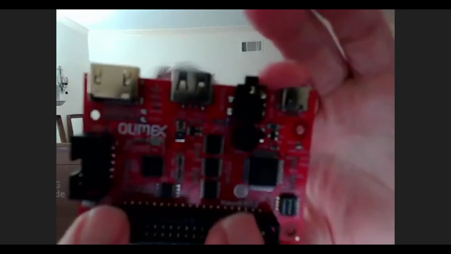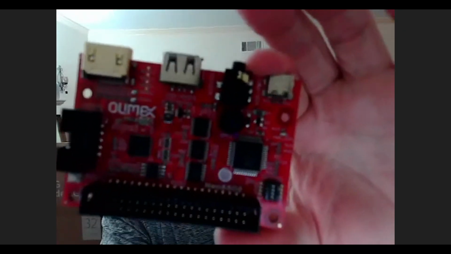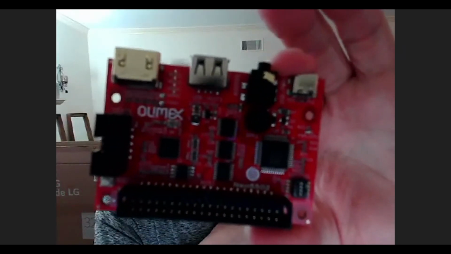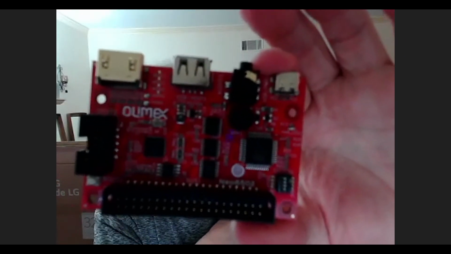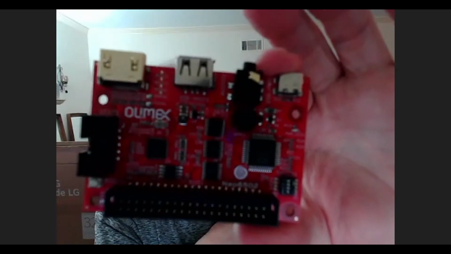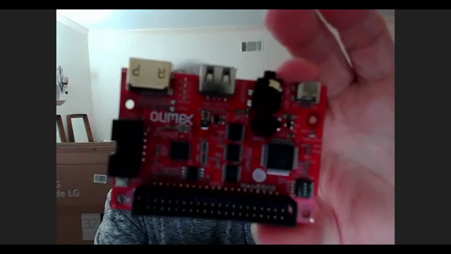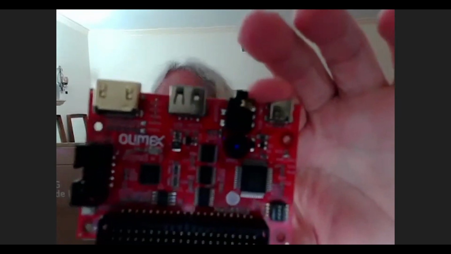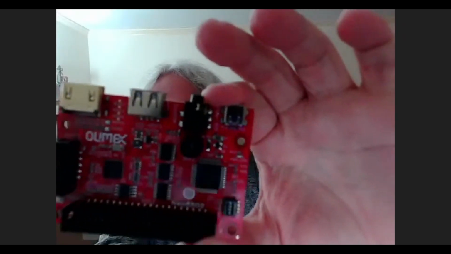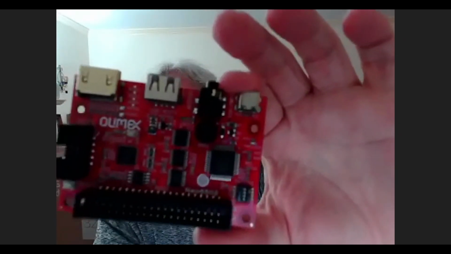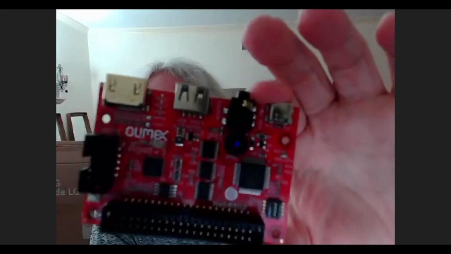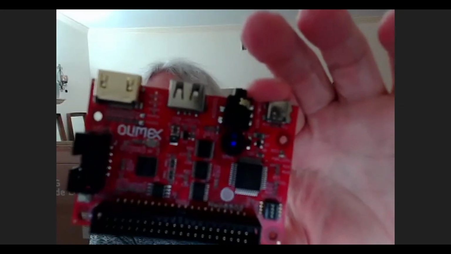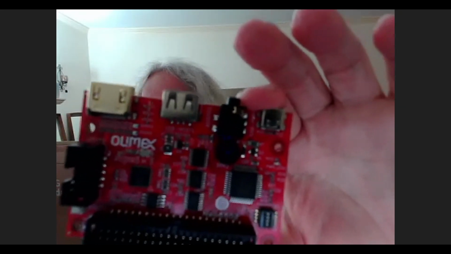The 2 bigger chips on here, one is the RP2040, which is the chip that's on the Raspberry Pi Pico. So the same modern microcontroller as on my board. And then on the other side here is a 65C02. So they're doing the same thing that I'm trying to do.